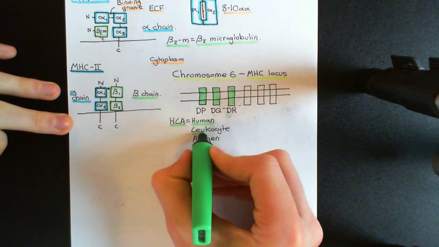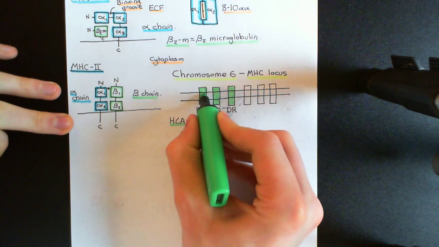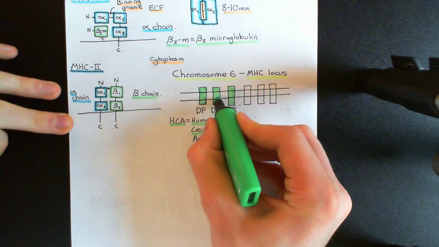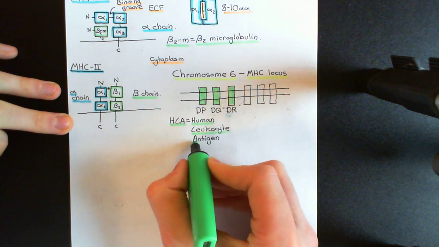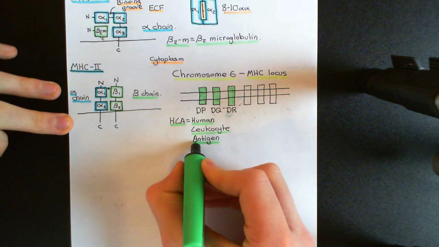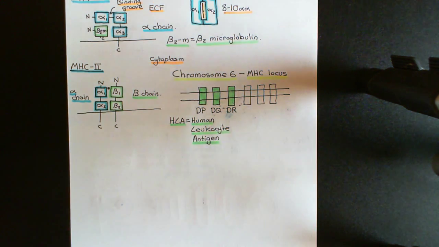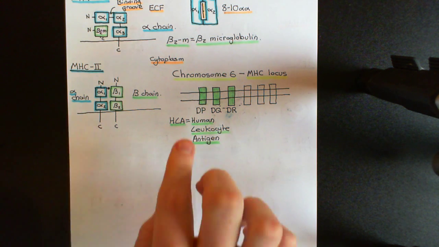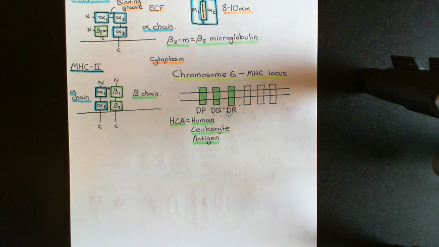So this is the HLA-DP locus, this is the HLA-DQ locus, and this is the HLA-DR locus. Now what are these gene loci doing? Notice I'm not calling them genes, you would refer to them as loci rather than genes, and the reason is that each one of these regions contains multiple sections that we would refer to as genes, and I hope that will become more obvious in just a moment.